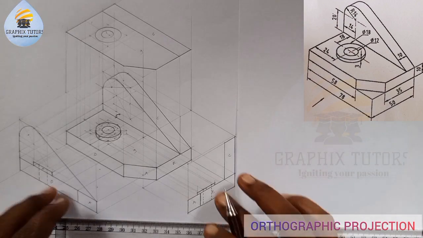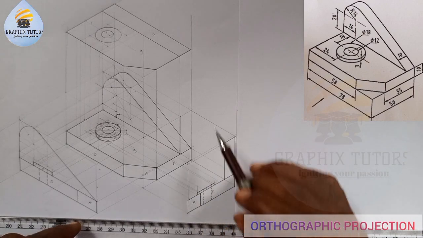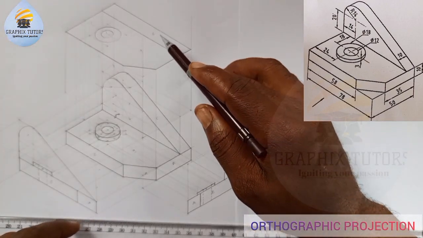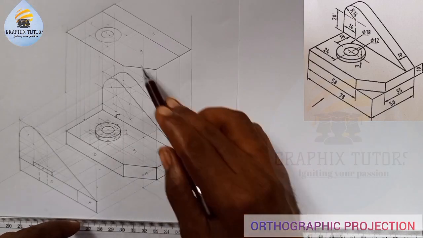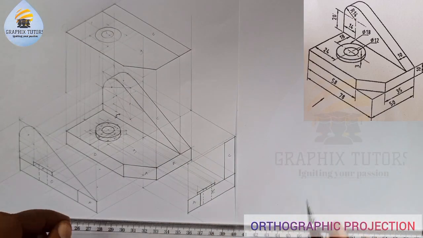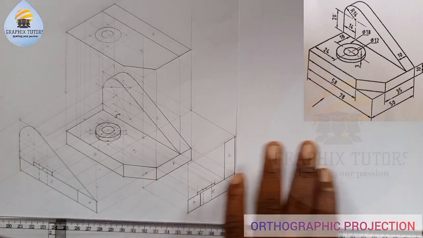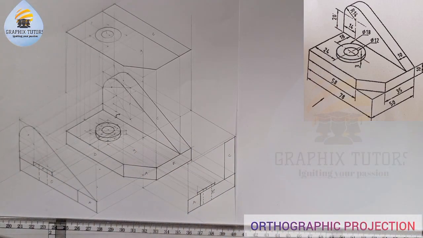So these are the views you're going to see when you're looking at it from the top. You're going to see this plane, you see this, and you see this also, looking at it from the top. So these are the things that we're going to now transform into orthographic projection, right?